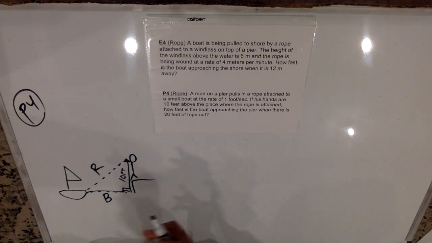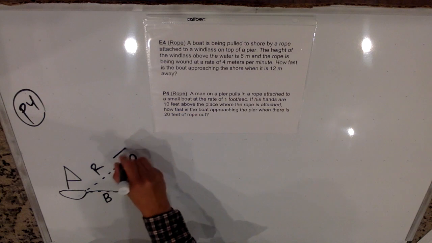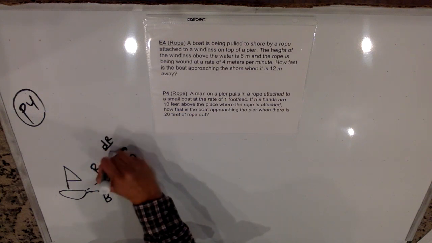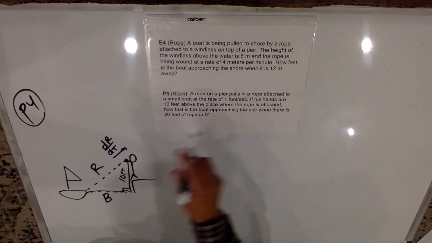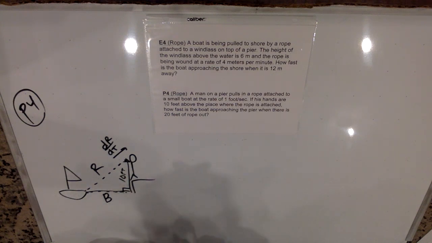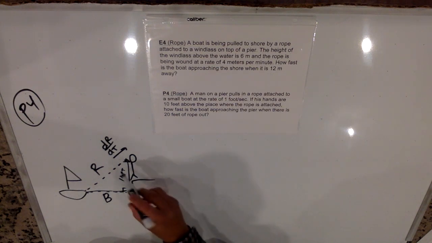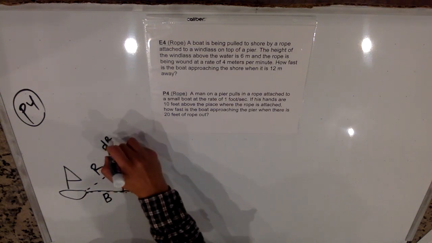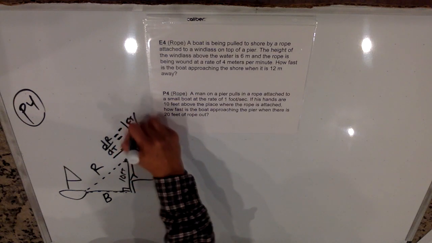So here's what we know. We know that he pulls the rope at a rate, so the dr/dt, right? He pulls the rope at a rate of 1 foot per second. Because the rope is getting shorter as he pulls it, I mean, the rope physically isn't getting shorter, but the distance between the man's hands and the boat is getting shorter. That's going to be a negative 1 foot per second, right?